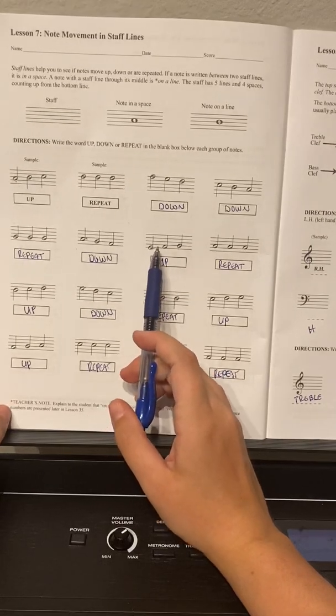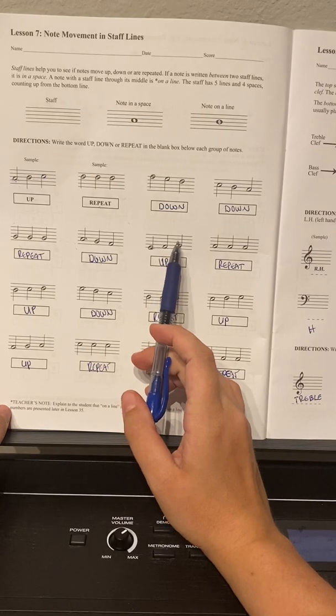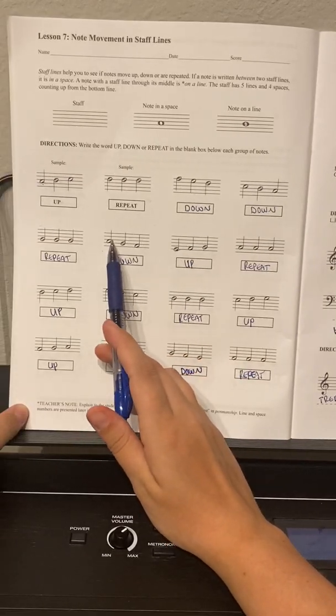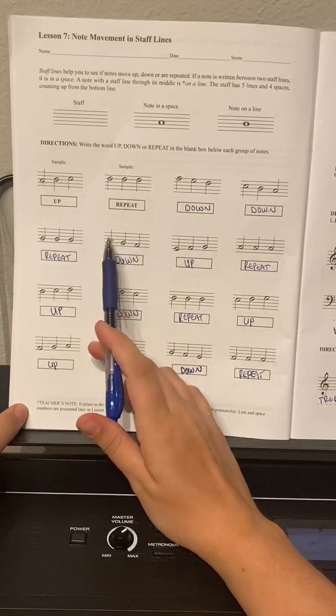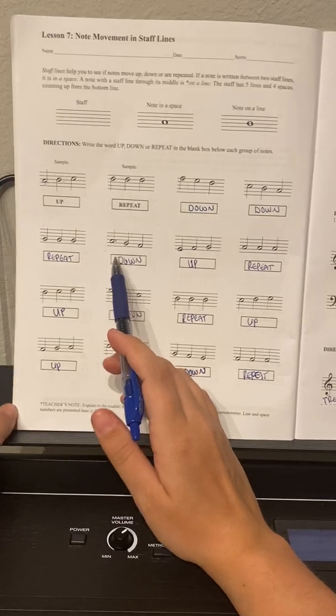Again, the notes are moving up. Starts at a line, goes to the space up to the next line. So you would write up. Here goes from C to B to A. It's going down the staff lines, so you would write down.